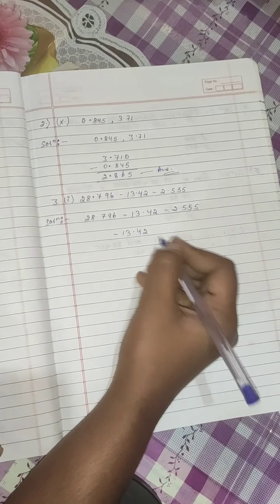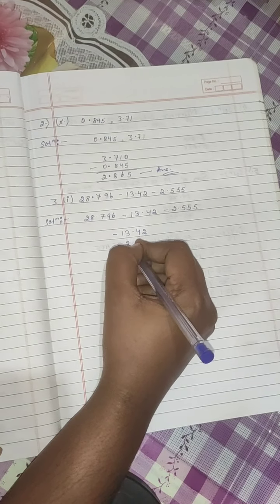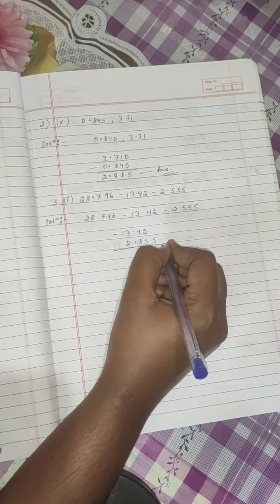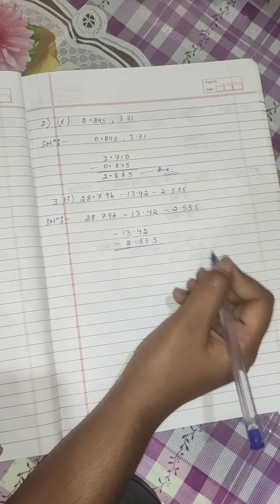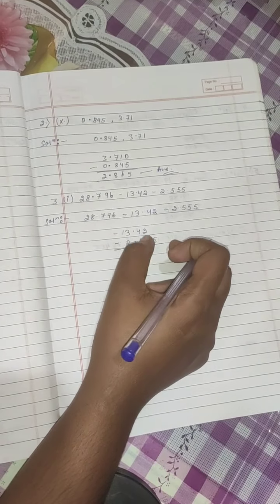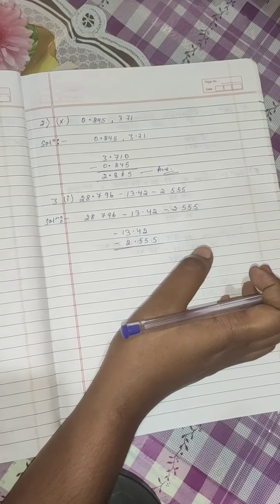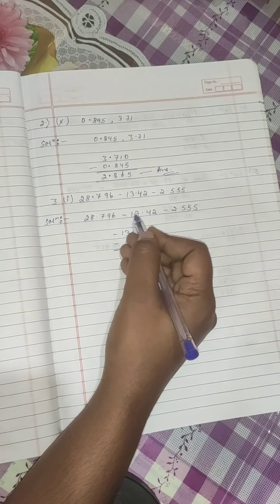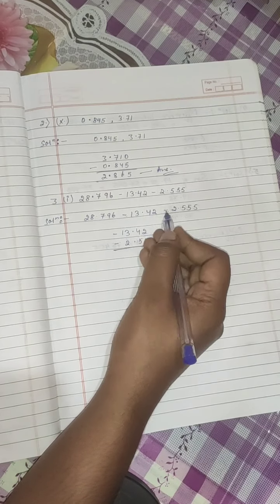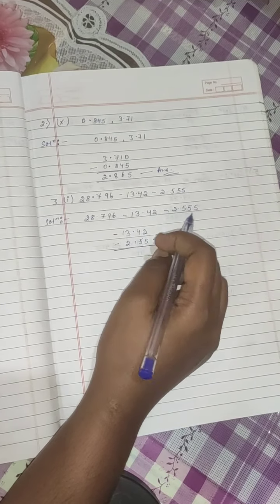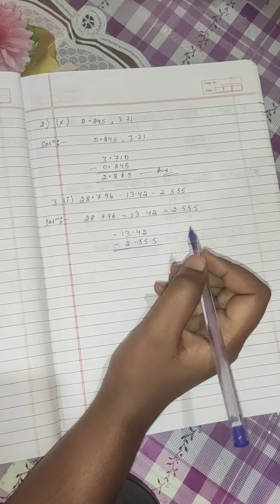Okay. So here we will write minus 13.42, then we will write 2.555. Okay. And the minus sign also. So here are 2 minus signs, but we have to add. What do we have to do first? We have to add it. Why? Because both are minus signs. So we have taken both, but we have to add because minus minus comes plus.